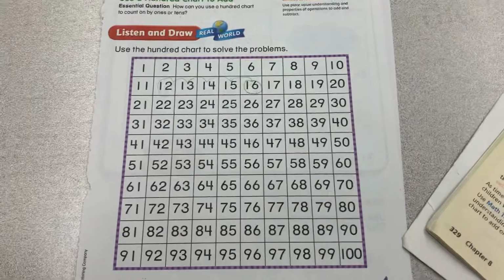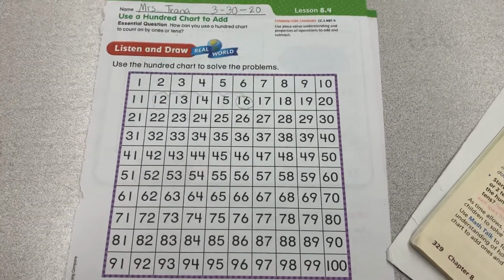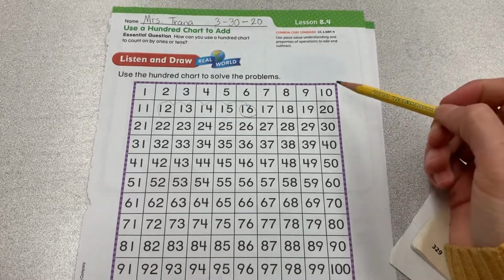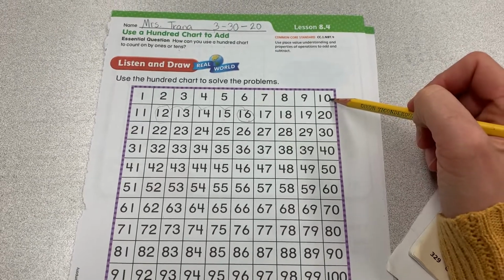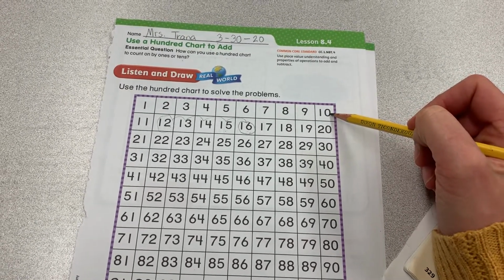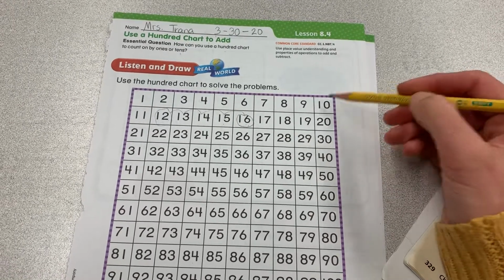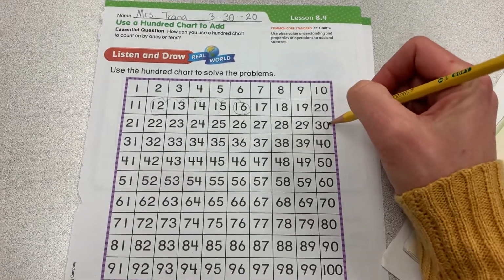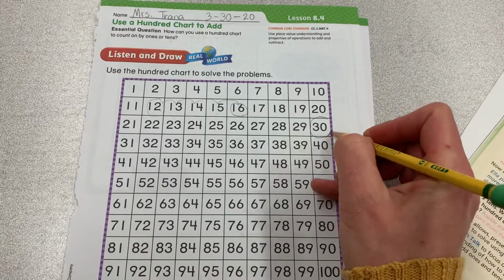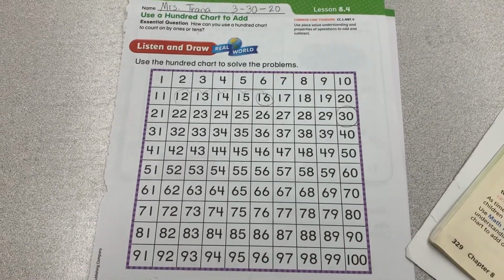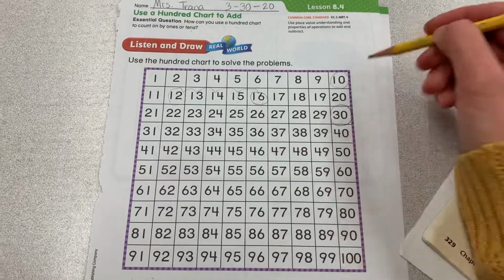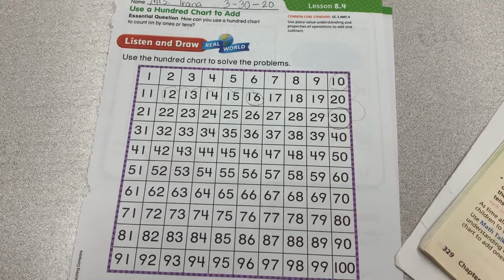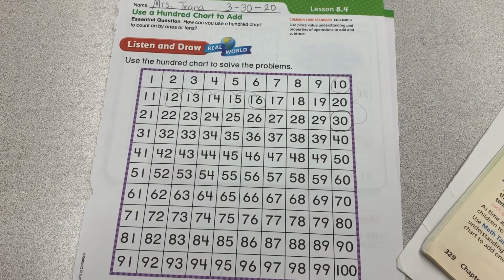Ella picks 10 strawberries. Then she picks 20 more strawberries. How many strawberries does Ella pick? Let's start with 10. Now it says she picks 20 more. 20 is a 10, so let's just count down the column, okay? So we start with 10. Now let's add 20 more. Ready? 10, 20. How many strawberries did she pick altogether? 30, that's right. I started on 10, and then I hopped 20 more. Ready? 10, 20. There we go. So 10 plus 20 more equals 30.